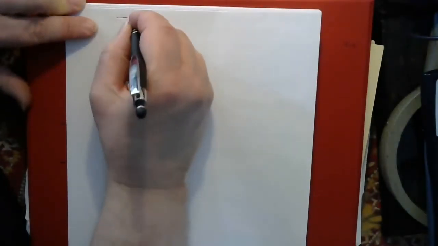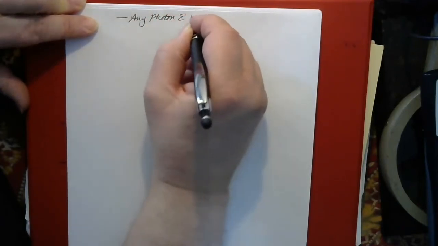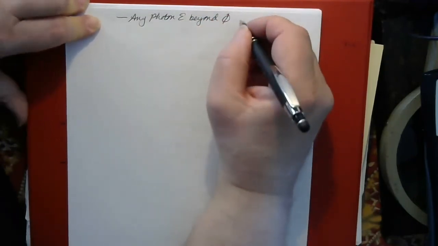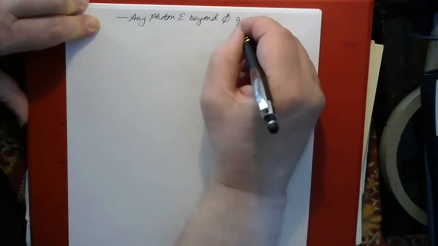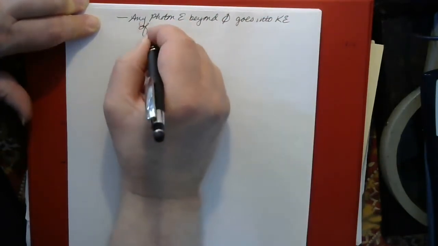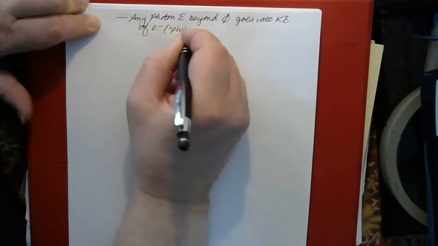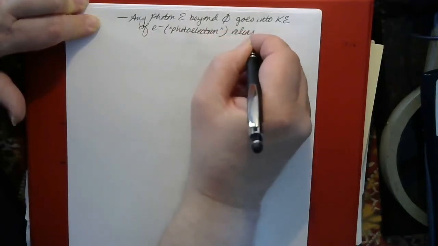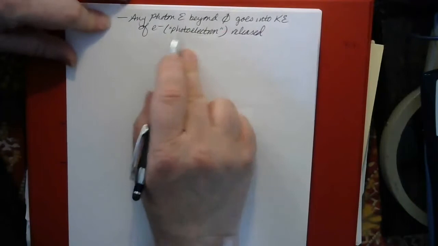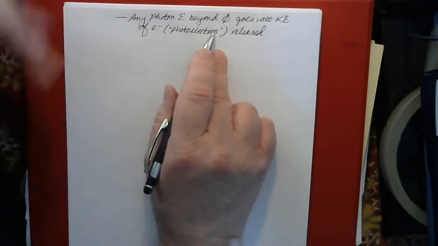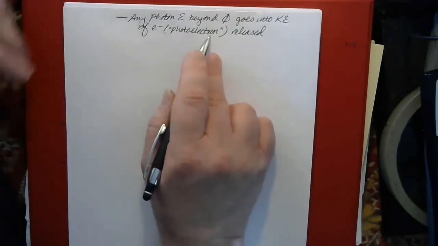Any photon energy beyond the binding energy goes into the kinetic energy of the electron. The electron released is known as a photoelectron because it's an electron that was released as a result of the action of light on the original substance.